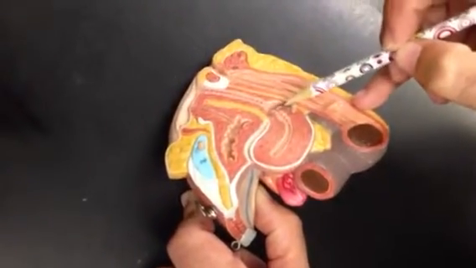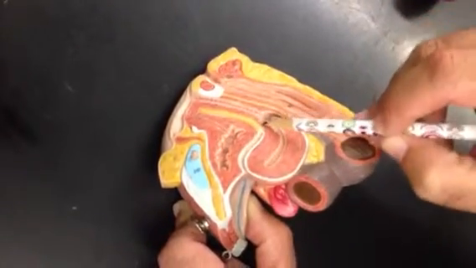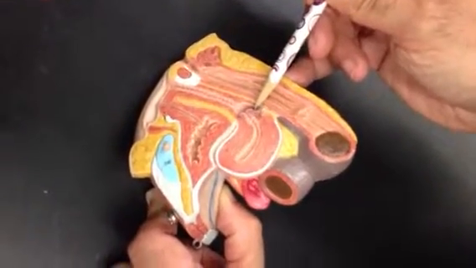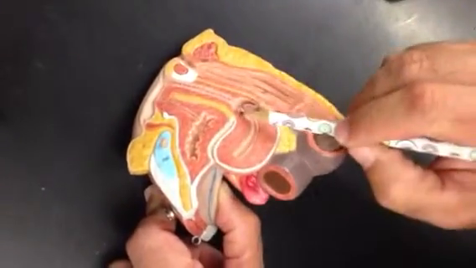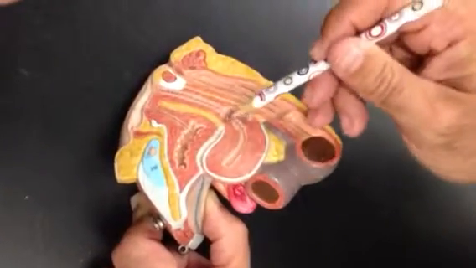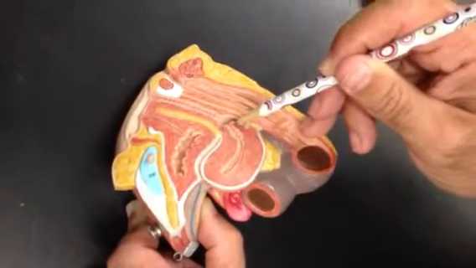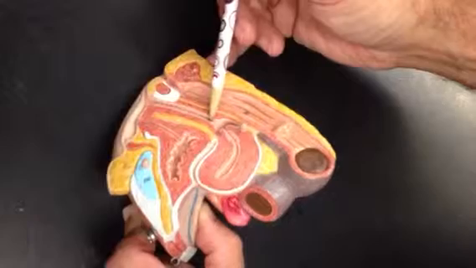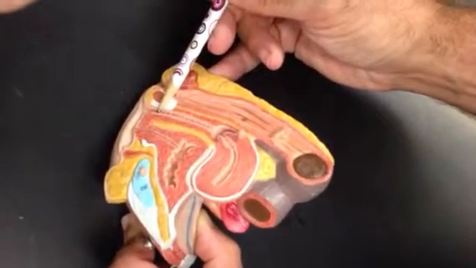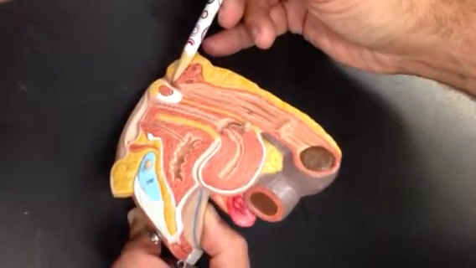There are two little pockets. The first one's here where my pencil is, and the next one is here. This area is called the posterior fornix, and this area is called the anterior fornix, and in the middle is the cervix. This represents the vagina. Down here is the anus.